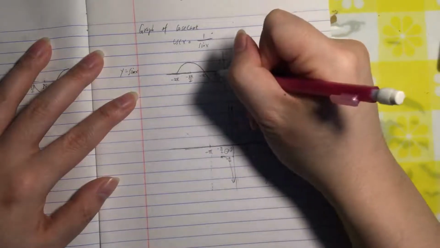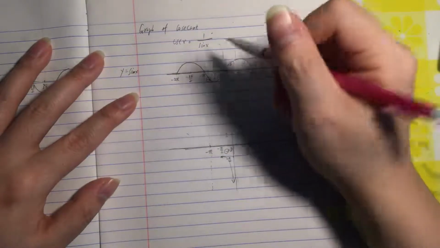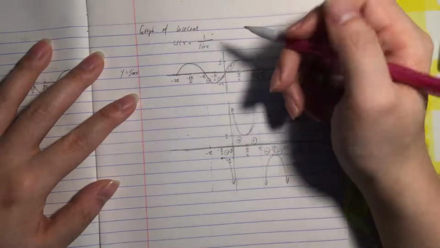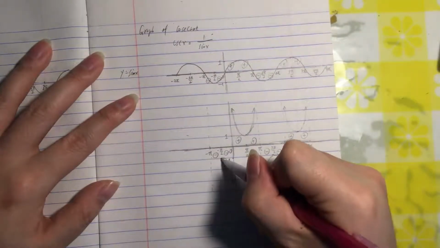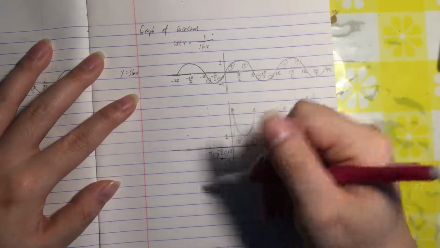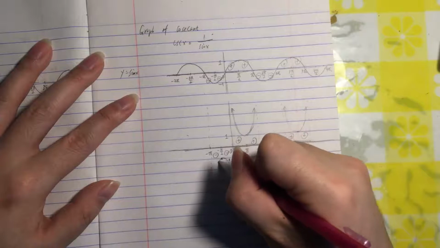And from negative pi over 2 to negative pi, the sine function is negative. 1 over a negative number is negative. That's a point on the curve. That's a vertical asymptote. And the curve is below the x-axis. It looks like this.